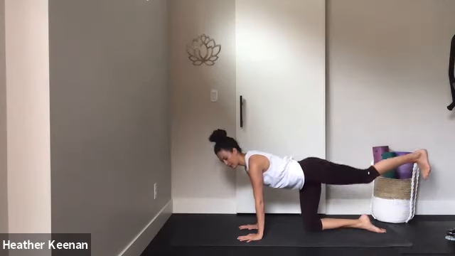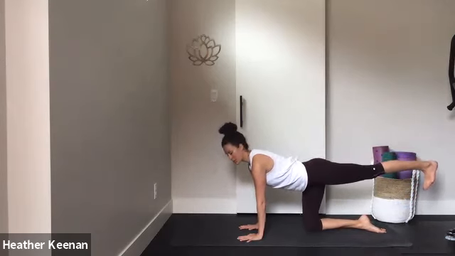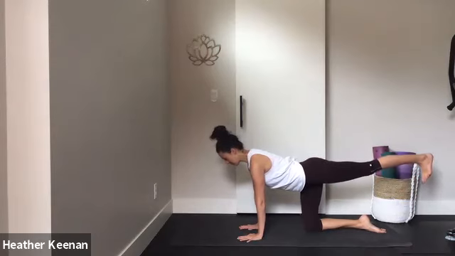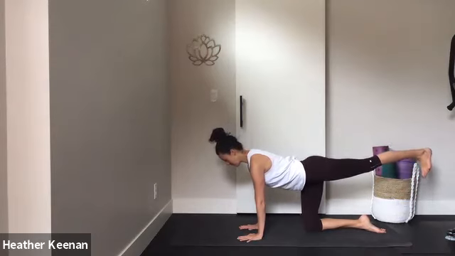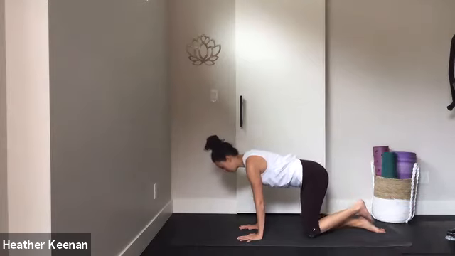Next breath in, lifting that left leg up. Again, reaching back through the heel, the toes pointing down towards the floor. Continuing to reach the crown of the head forward. One more breath, reaching the heel away. And exhaling as we lower down.